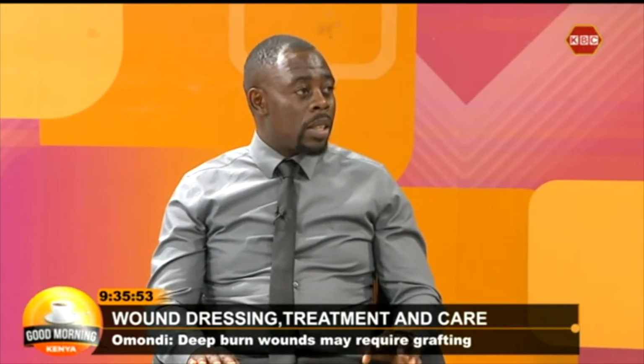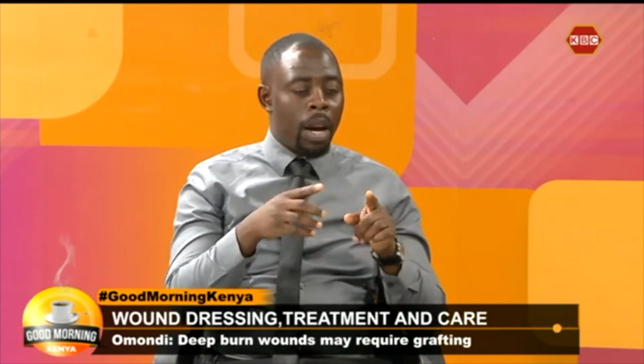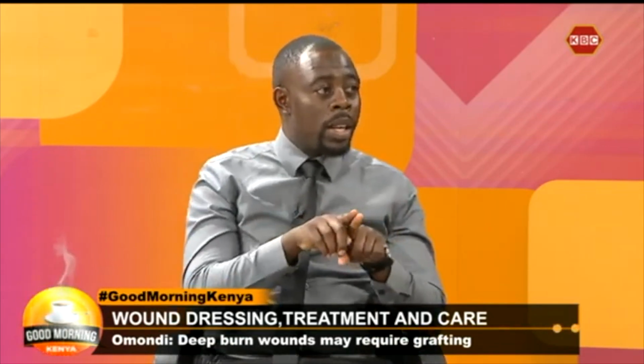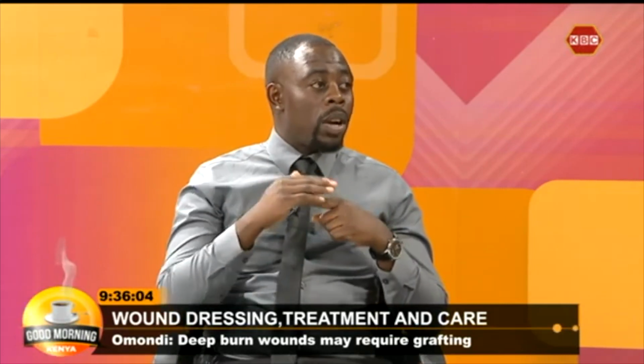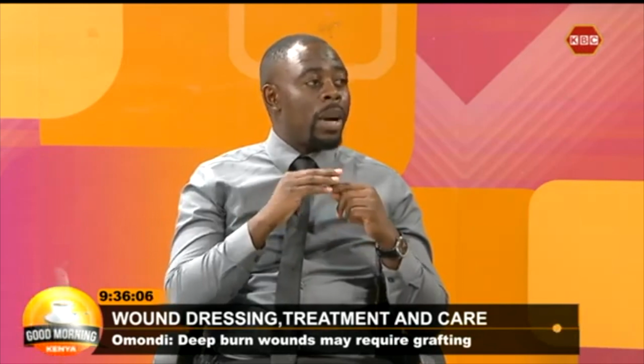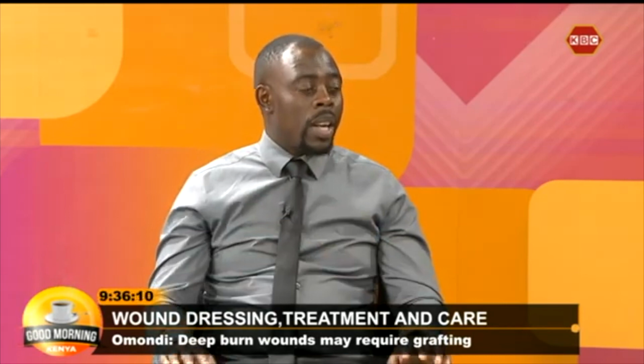That's a different approach, because already the skin is intact. You've approximated the edges and brought them together. So the internal environment is one which is moist, but on the surface, you just require an environmental barrier to prevent the environment from getting in contact with the incision. That one becomes key.